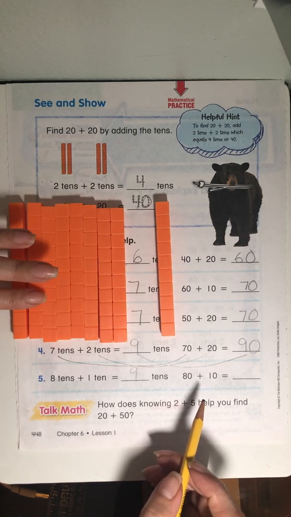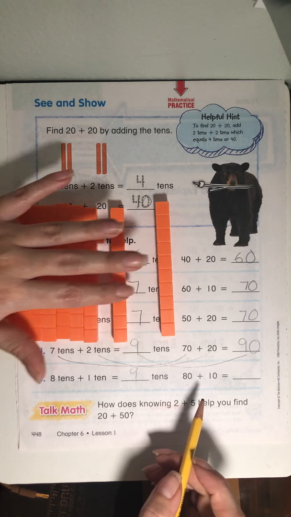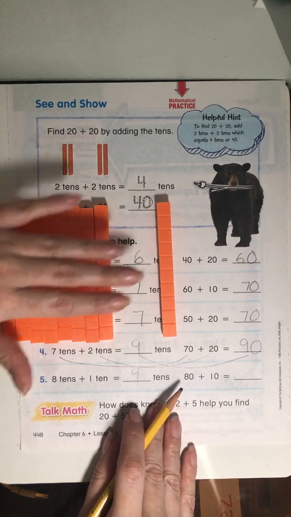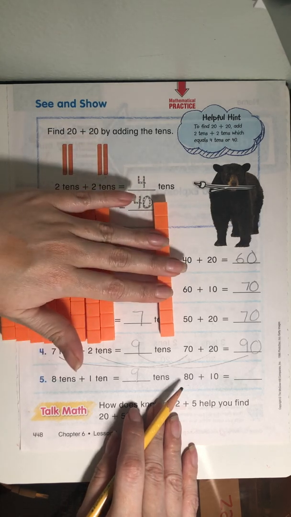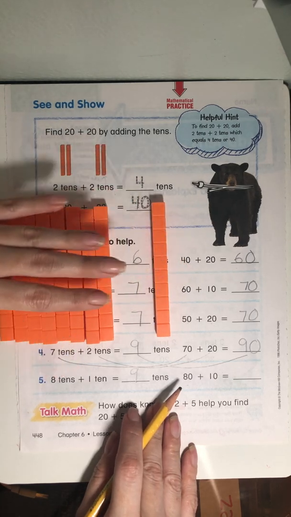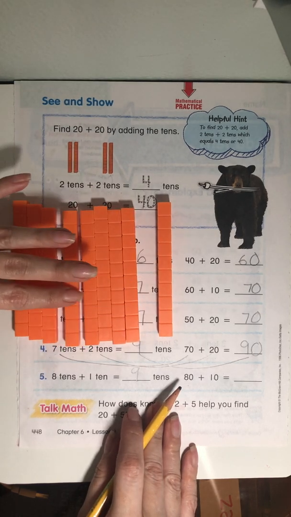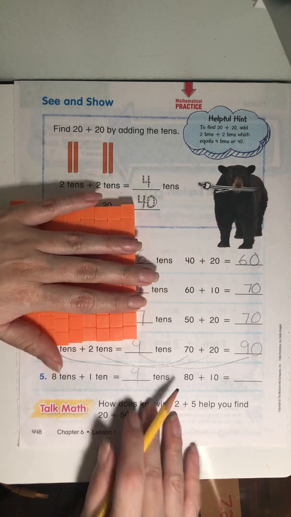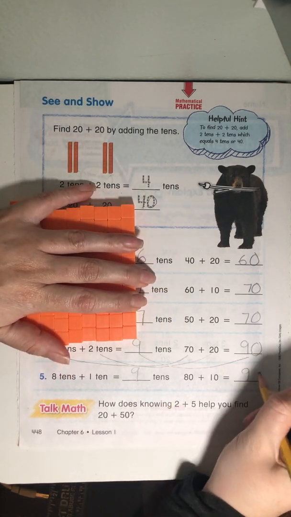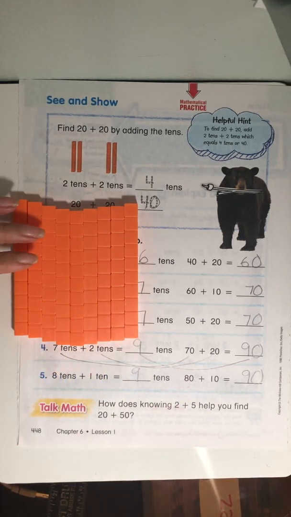So there's 10, 20, 30, 40, 50, 60, 70, 80 plus 80 plus 10 more, 10, 20, 30, 40, 50, 60, 70, 80, 90. So there are 90 little squares here.